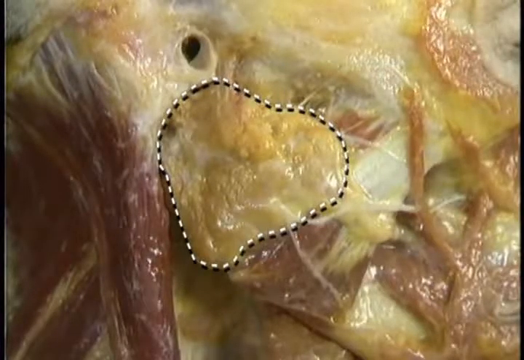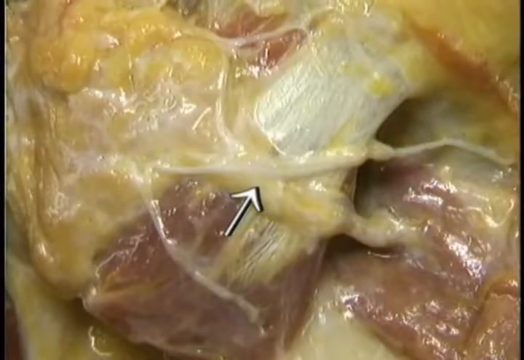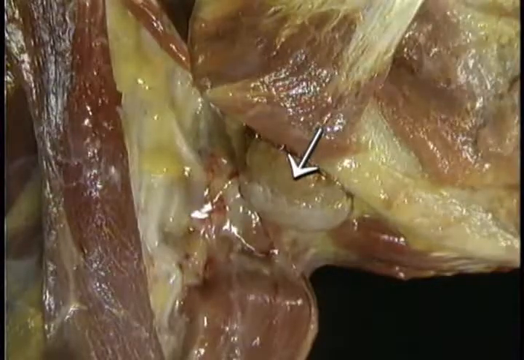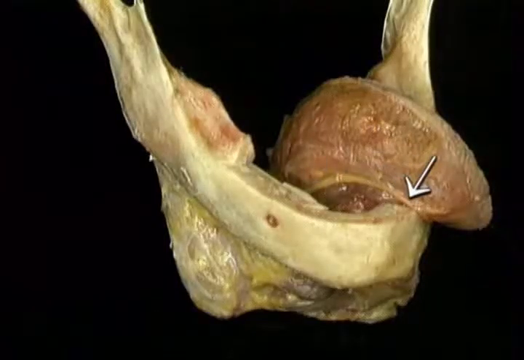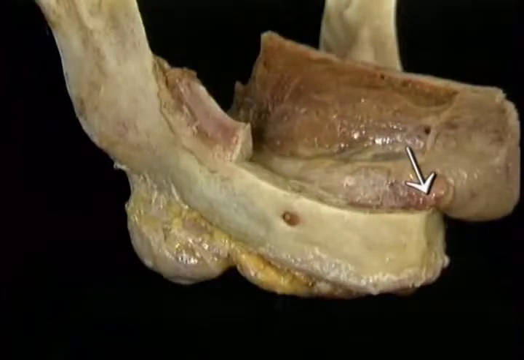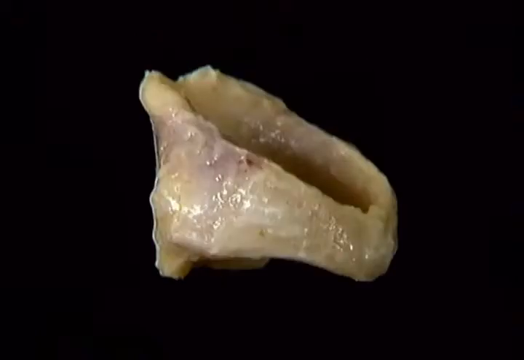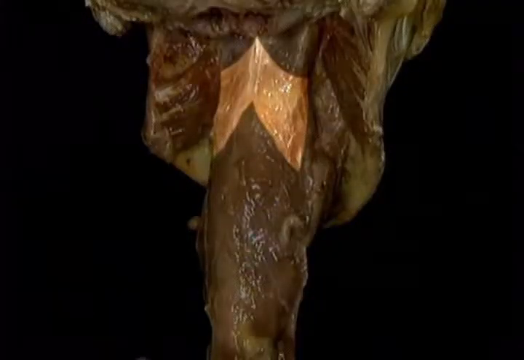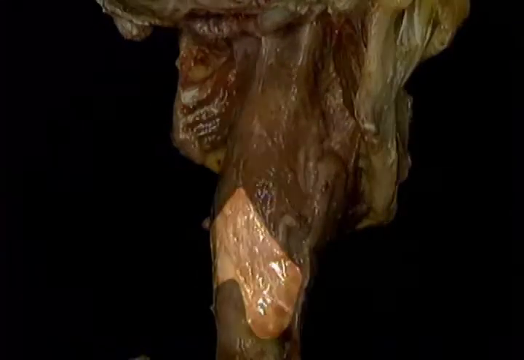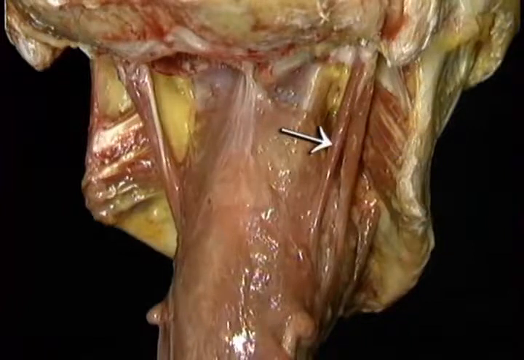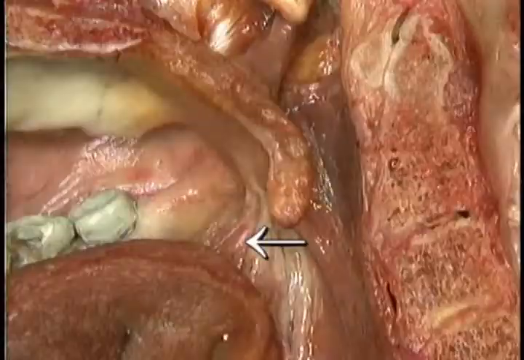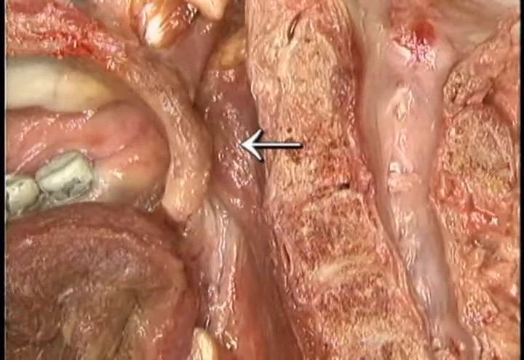Here's the parotid gland and the parotid duct. Here's the submandibular gland and its duct. Here's the sublingual gland. Here's the thyroid cartilage. Here's the cricoid cartilage. Here are the superior constrictor, the middle constrictor, and the inferior constrictor. Here's styloglossus and stylopharyngeus. Here's palatoglossus and palatopharyngeus.